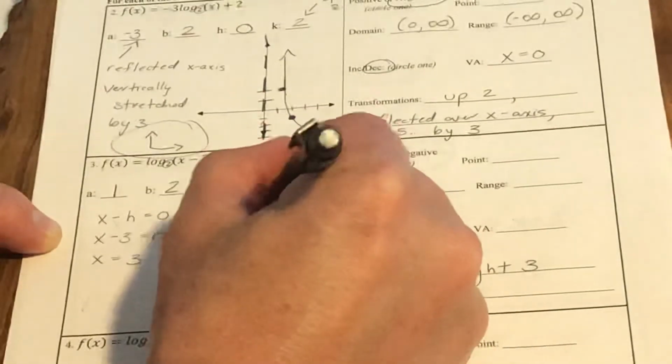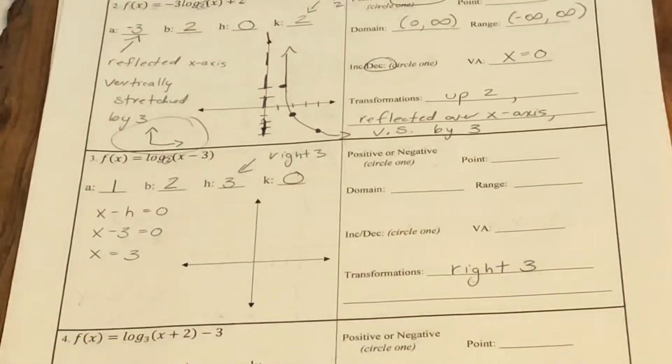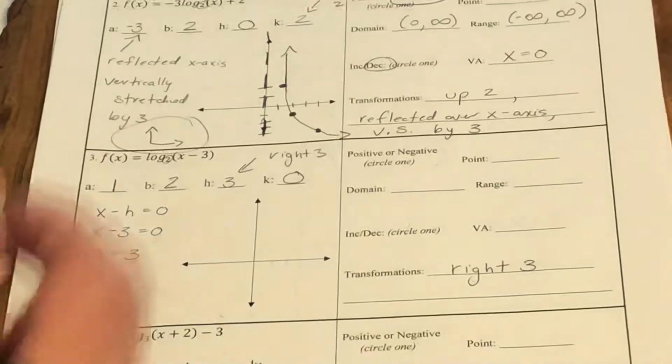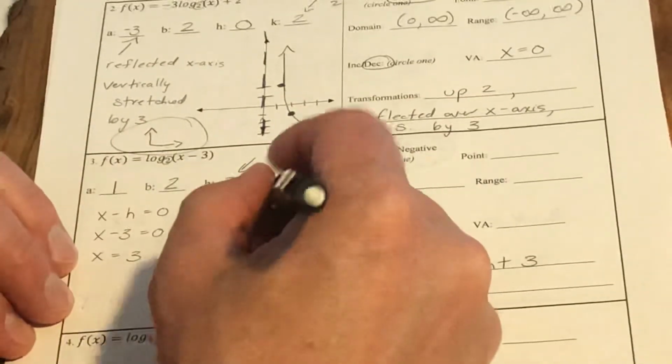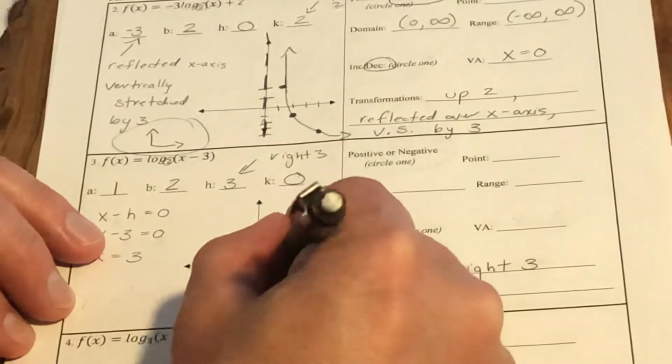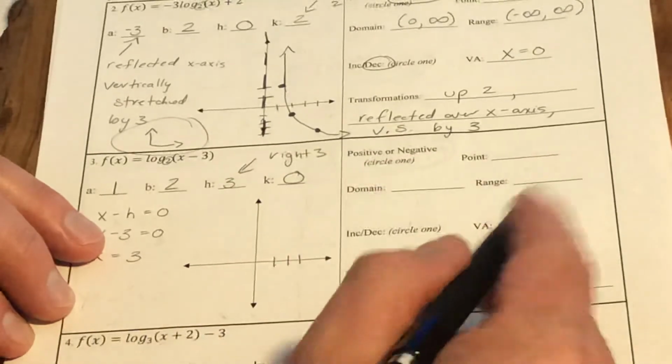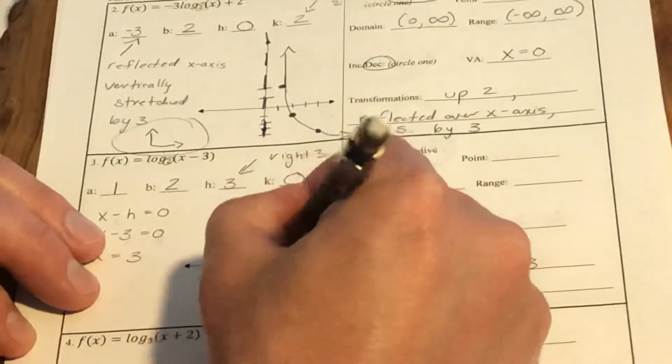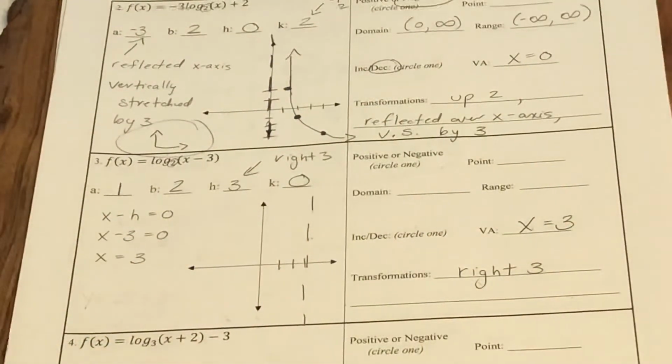And then our K is 0. No other transformation from that. So the only transformation is sliding everything basically right 3. So if we had our vertical asymptote at x equal to 0, now it's at x equal to 3. Everything slid to the right 3 because that H is positive. Okay?